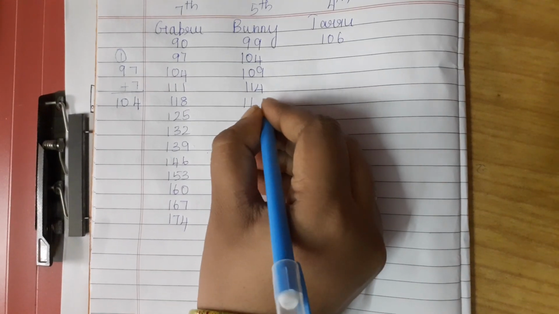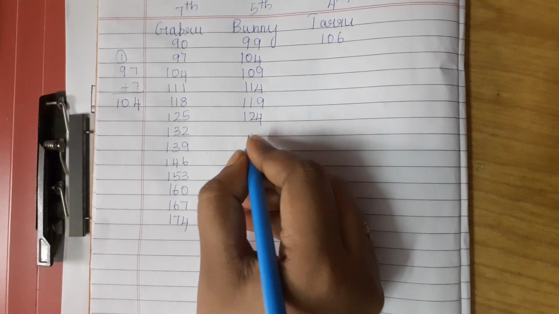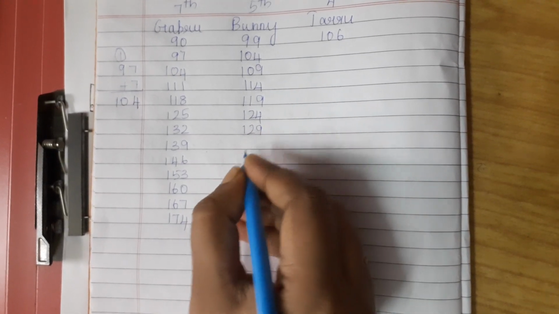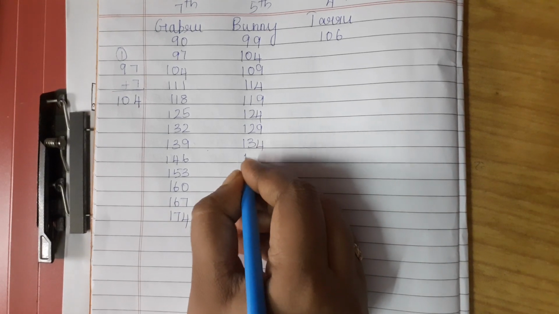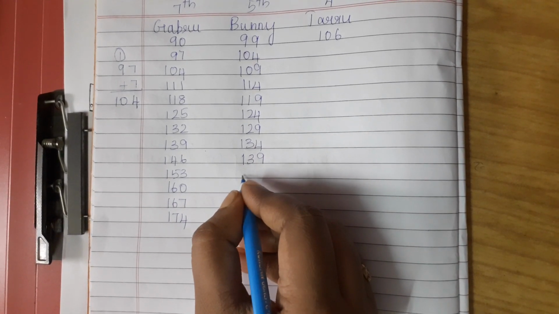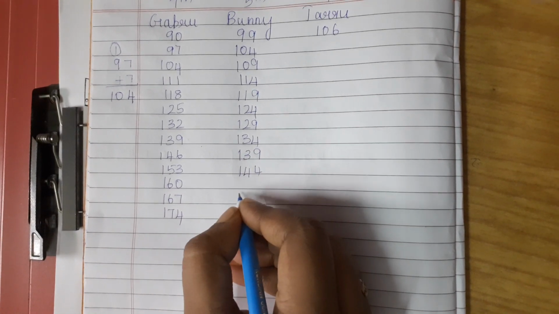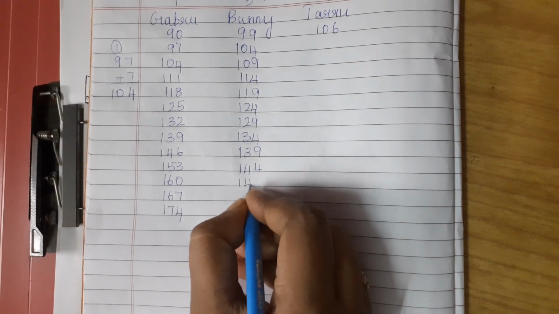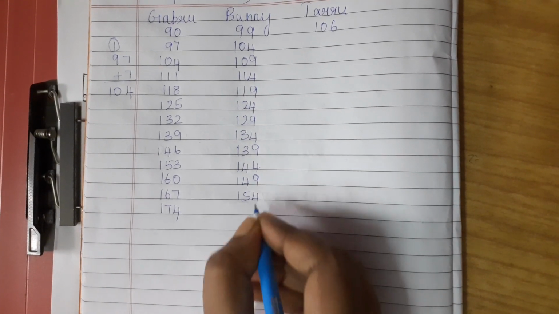114. Next 119. Next 124. Next 129. Next 134. Next 139. Next, 139 plus 5 is 144. 144 plus 5 is 149. Plus 5 is 154.